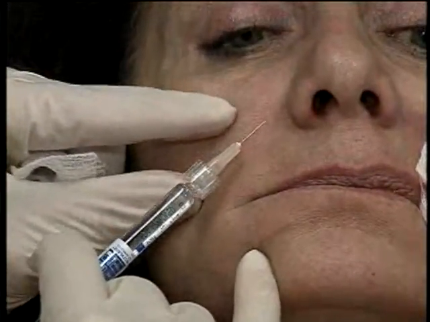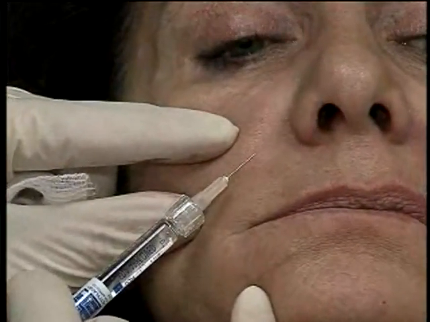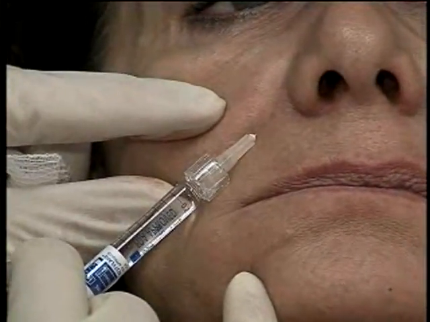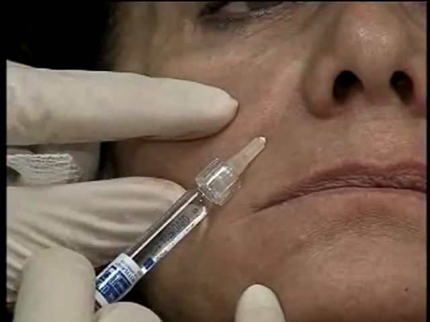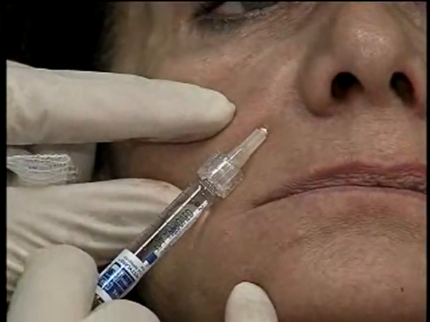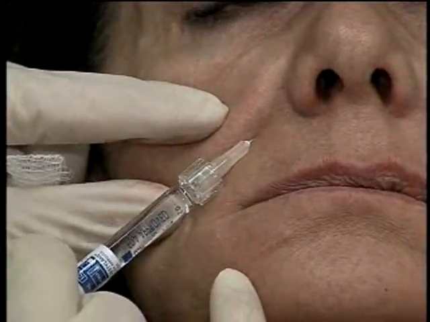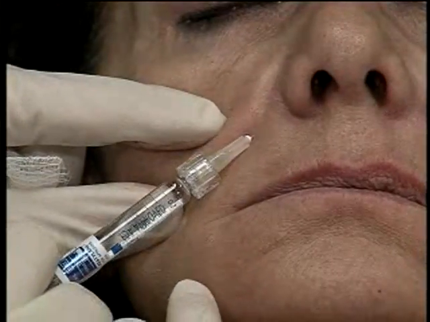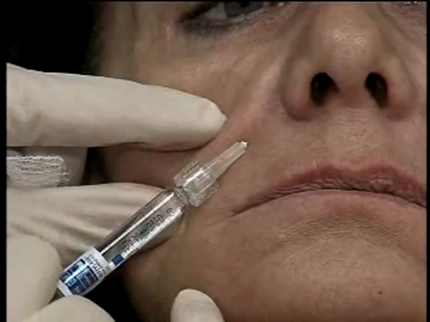I start as superior as possible into that triangle. I'm in the subdermis because I like being in the subdermis. I could be in the dermis, which is right here. But I'm in the subdermis now, and I go slow and purposefully while I inject a little product.